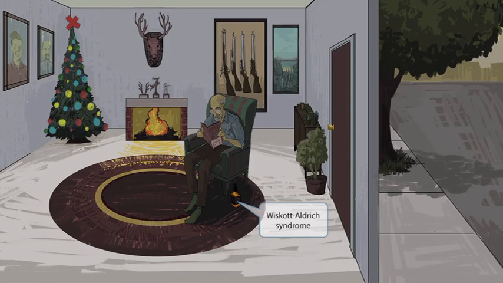Okay, now we'll add a bottle of whiskey next to his chair that he's been enjoying while reading his magazine. Just imagine that it's the end of a long day and he's finally sitting down to read his hunting magazine and enjoy a bottle of whiskey. The whiskey will represent Wiskott-Aldrich syndrome.